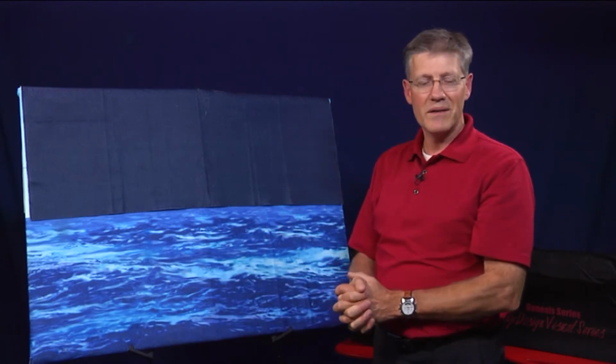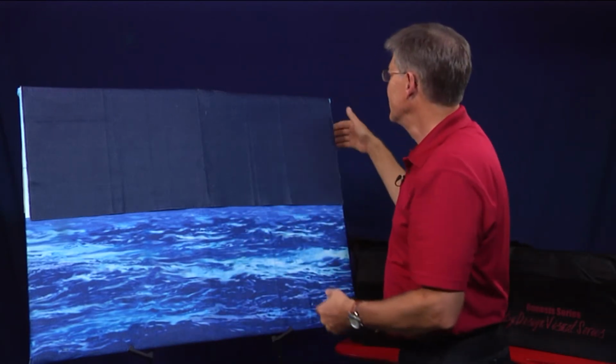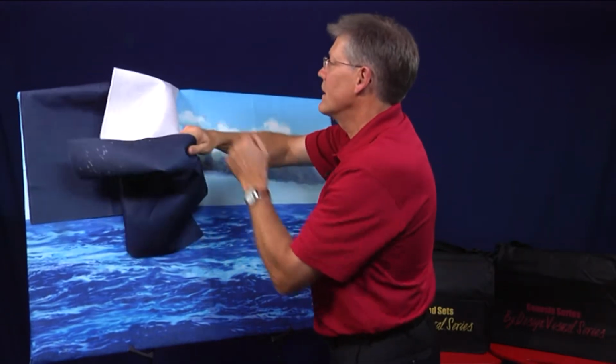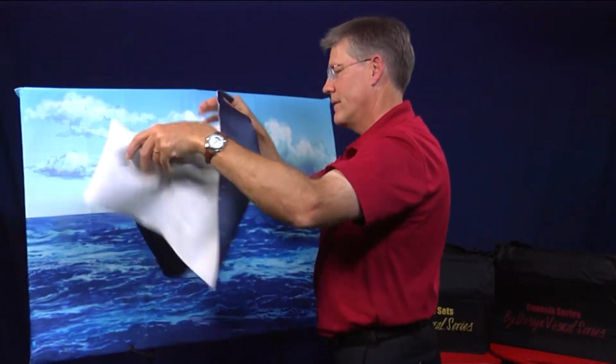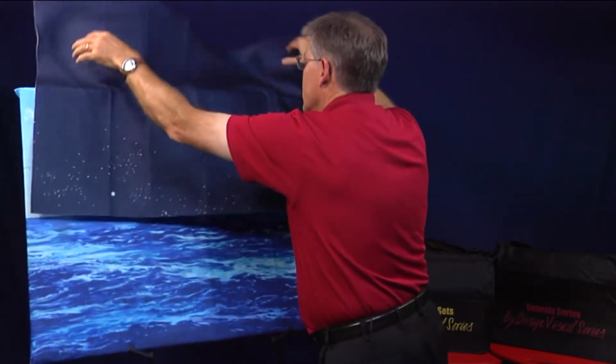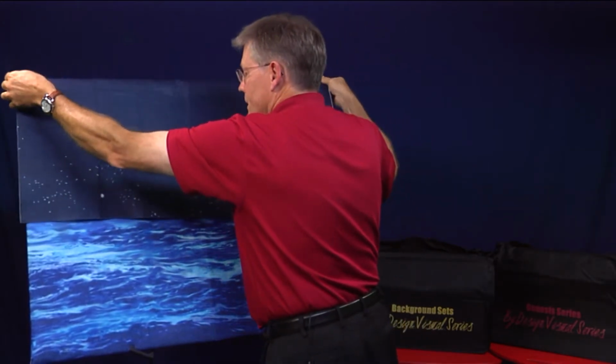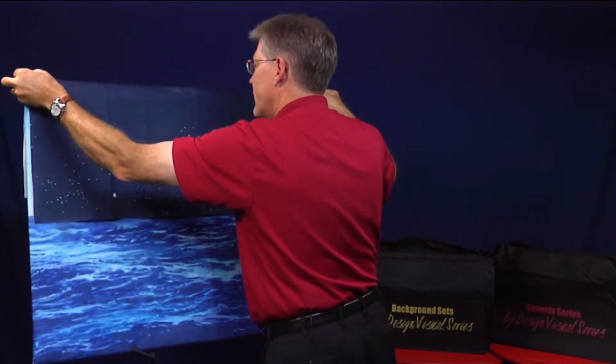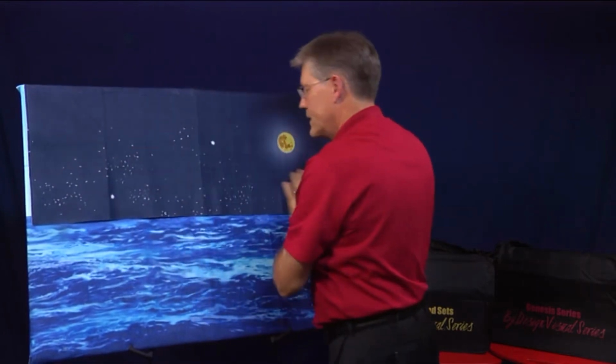But 3 days later, when God creates the sun, the moon, and the stars, then you can take this and flip it the other way, and suddenly you have what you need for that. So we've tried to make these very, very versatile, able to be used in a lot of different combinations.